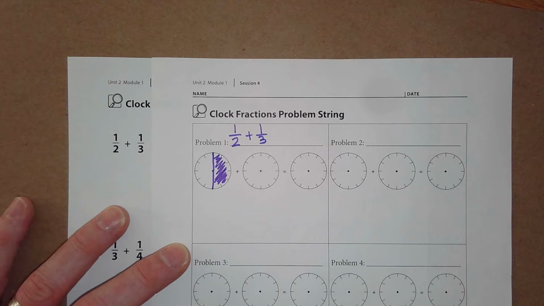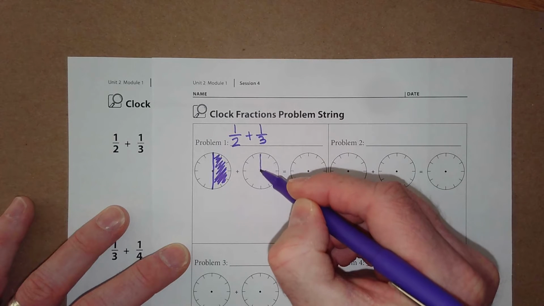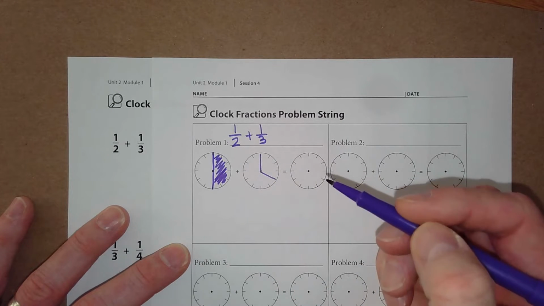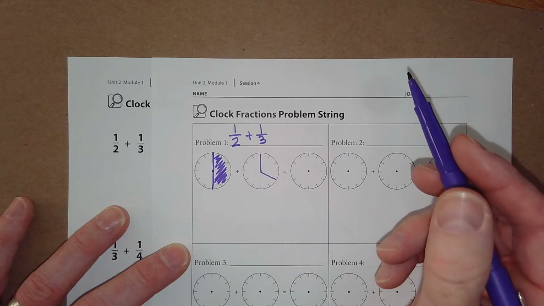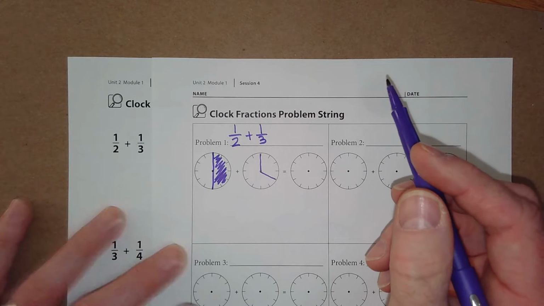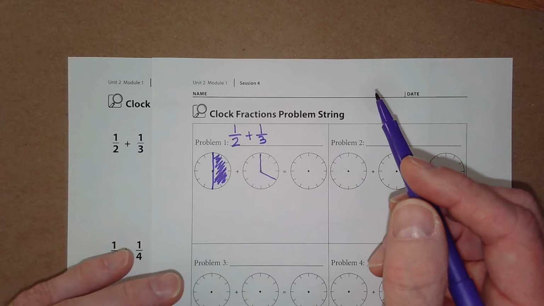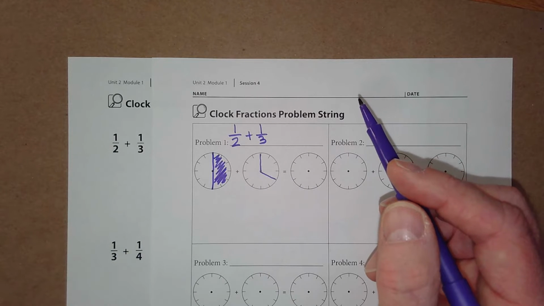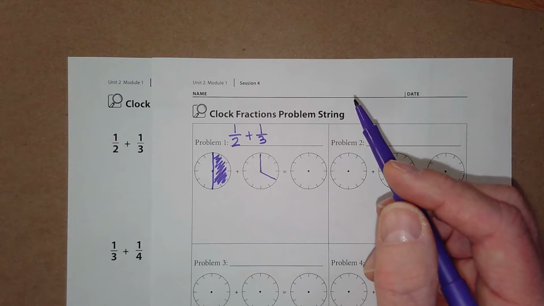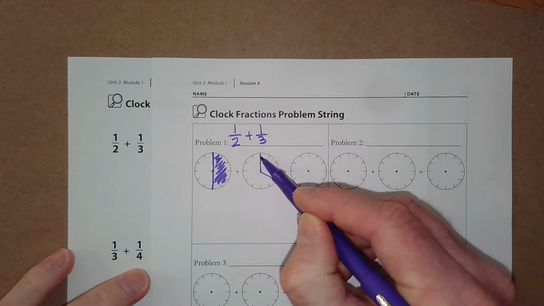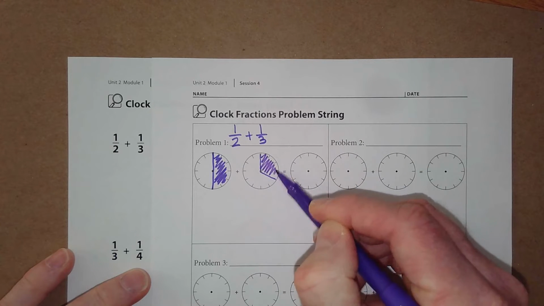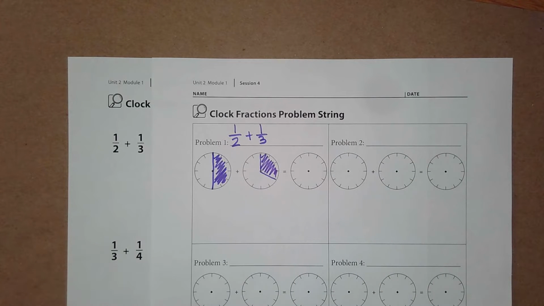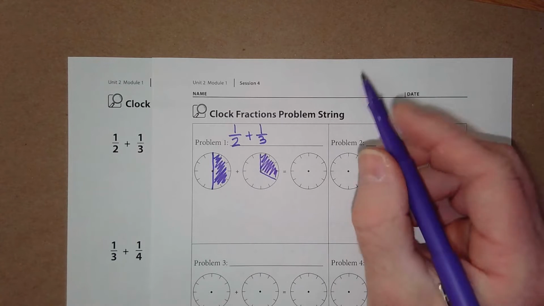And then if we shade in 1/3 of the clock, it should look something like this, because what number fits into 60 three times? 20, very good. 20 minutes, 1/3 of the clock. And now we can combine these two to get a new fraction.